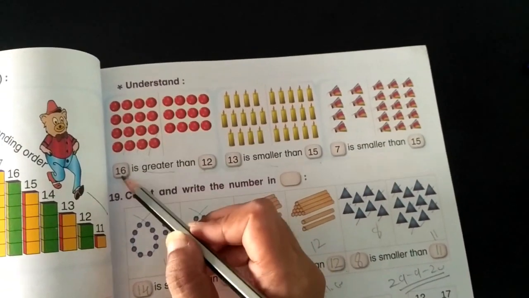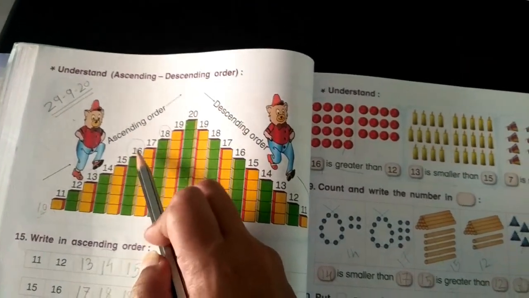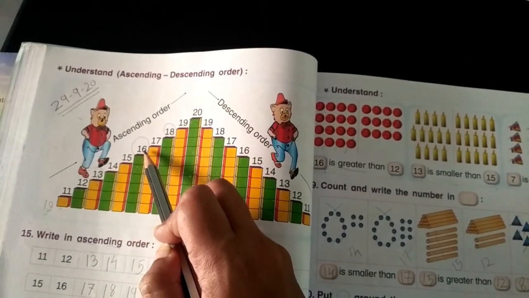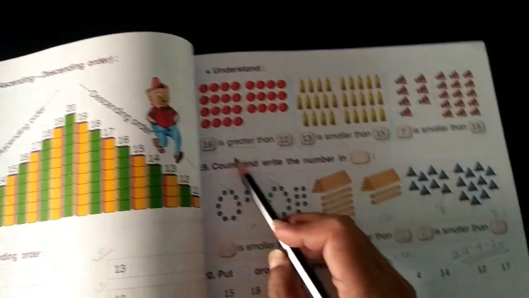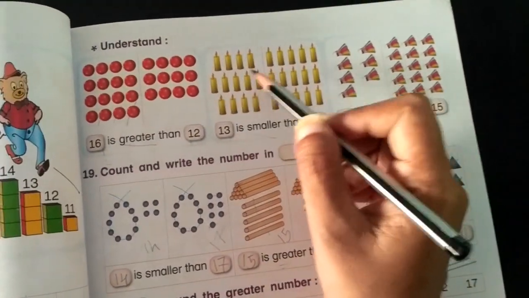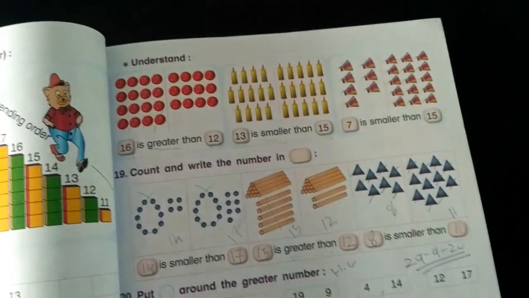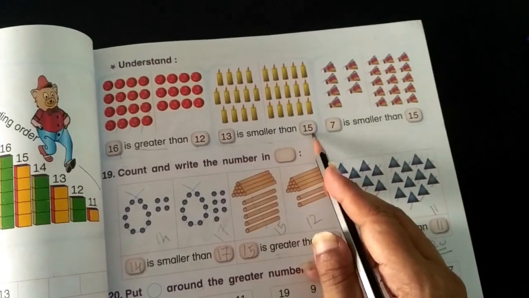तो यहाँ पे आप कंपेयर करो, 16 है वो 12 के बाद आता है, तो that means उसका ये increasing order में है, तो यहाँ पे बढ़ रहा है. ठीक है. 13 is smaller than 15. आप कंपेयर भी कर सकते हो. These are 13 candles and these are 15 candles, so definitely 13 is smaller than 15.